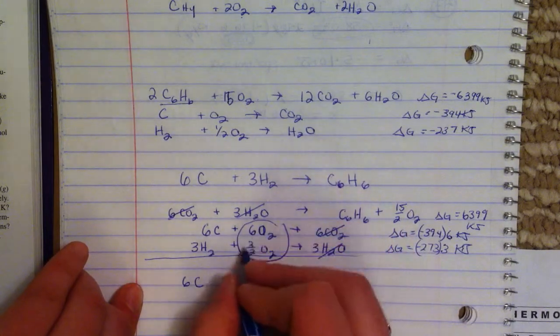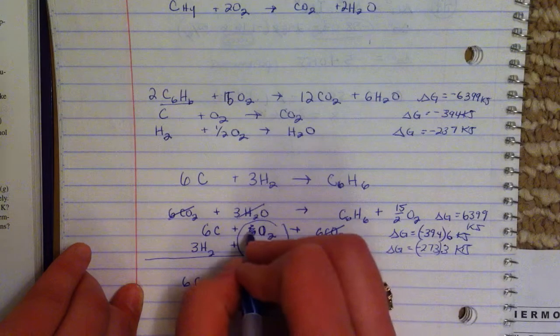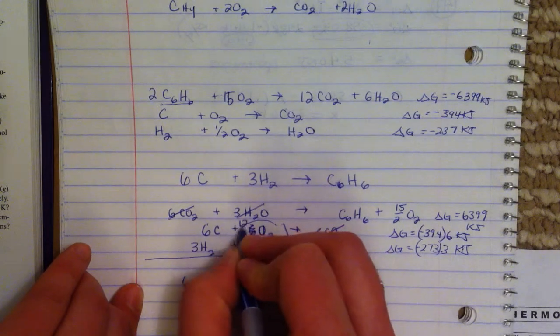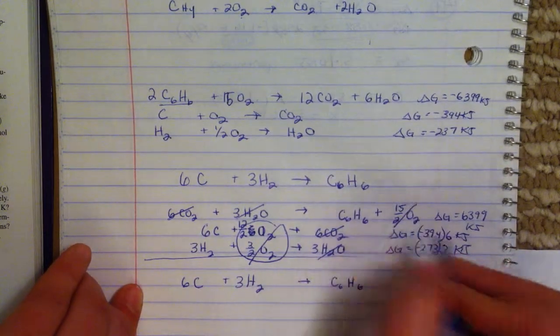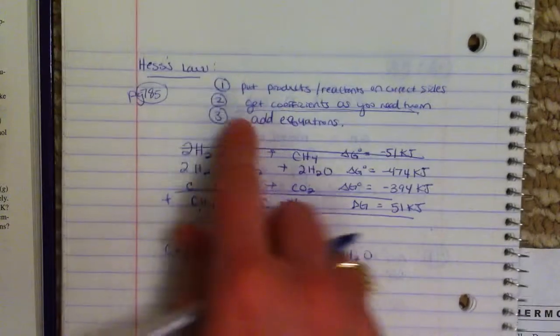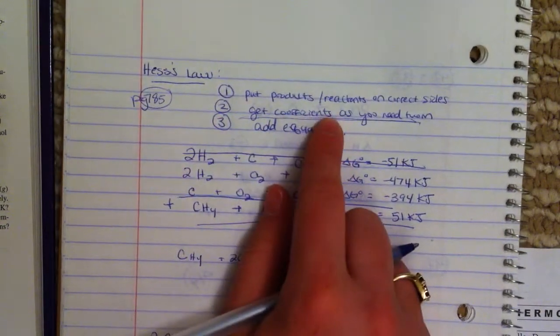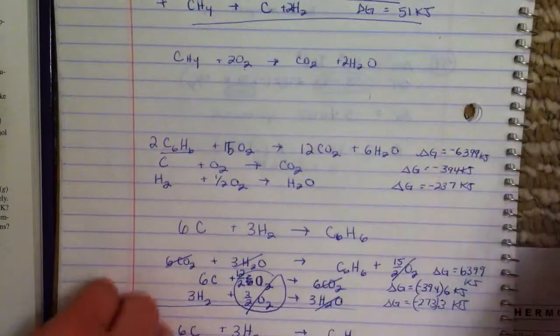Let's check them. We have to have over 2, so 6 over 2, so 6 is going to become 12 divided by 2. 12 plus 3 is 15, goes away, 15 goes away. So these preparation steps actually help make Hess's law a lot easier to do.